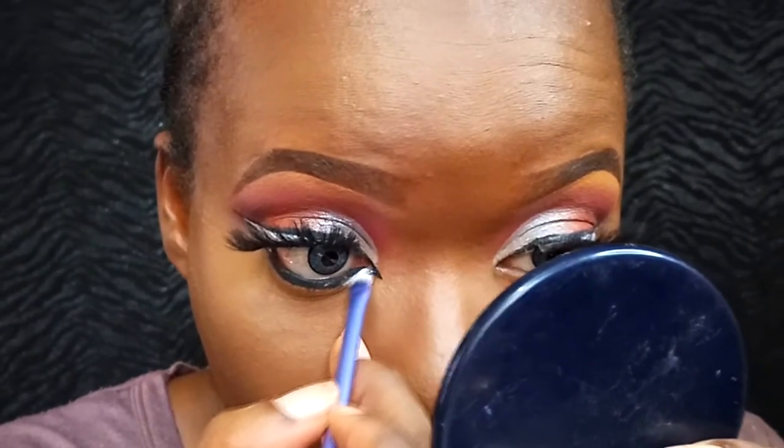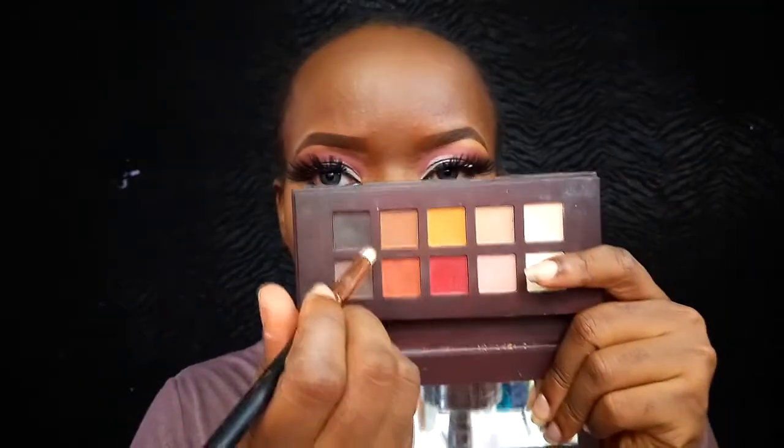So once I'm done, I'm just going to buff out that black with this dark eyeshadow from that Fall in Love palette and mixing it with a little of that reddish brown just to smoke out the lower lash line.